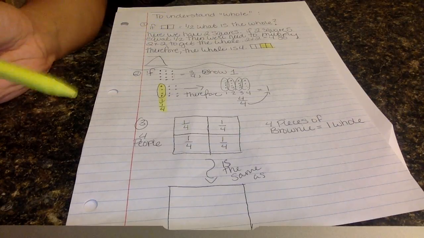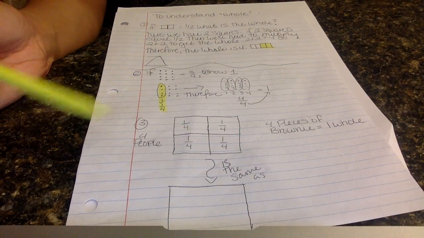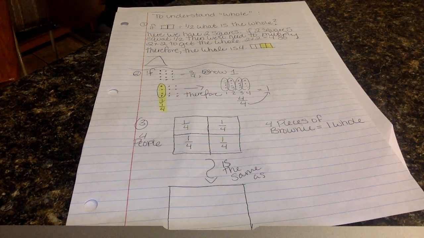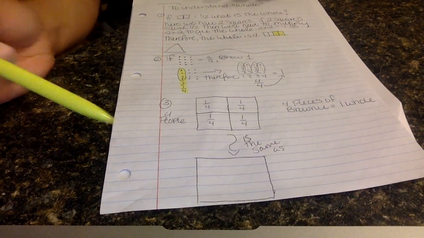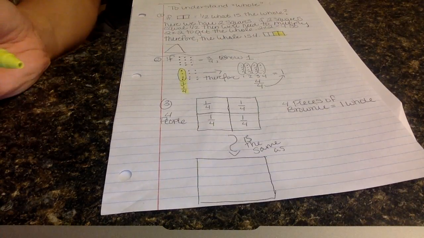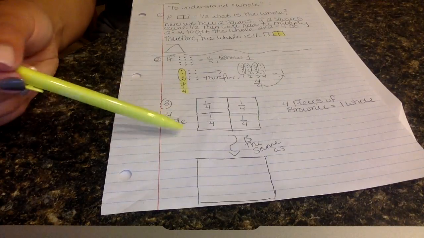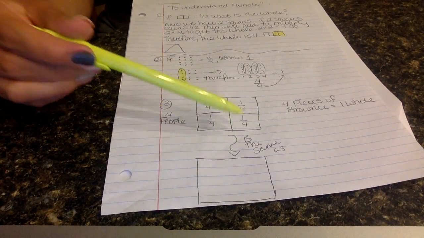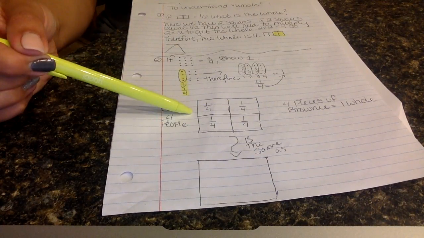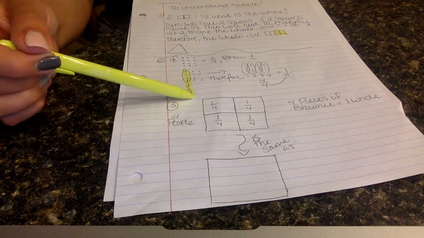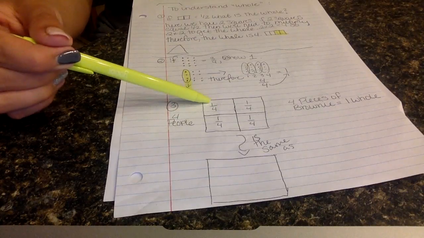And another simple way to explain the whole is the brownie cutting example I have here. So here we have on the bottom a whole brownie. If we need to share this whole brownie between 4 people, we'll need to cut it into 4 pieces. So each piece is one of the 4 pieces where we're getting our 1/4.